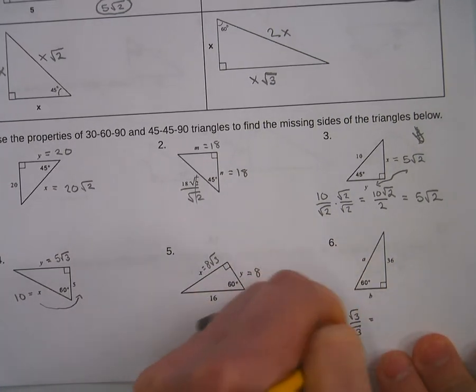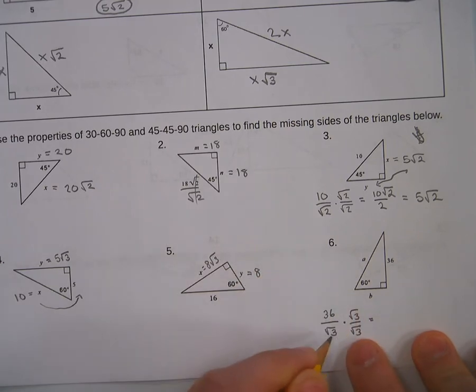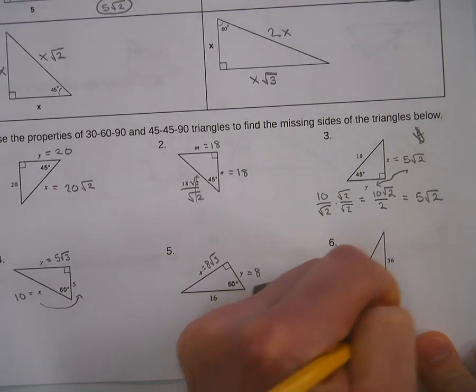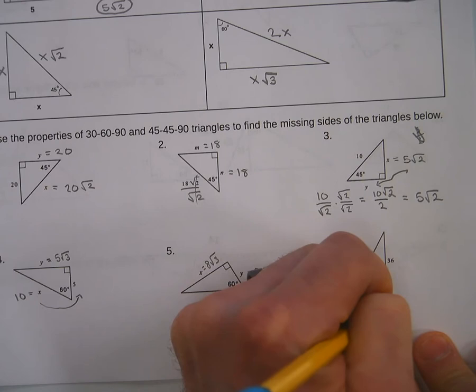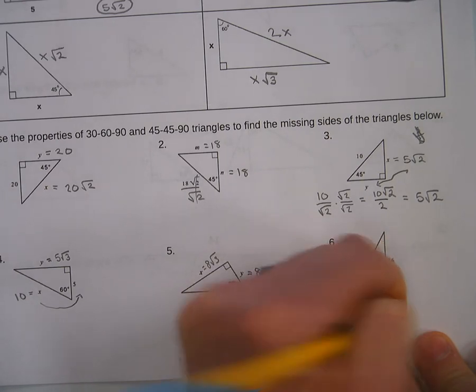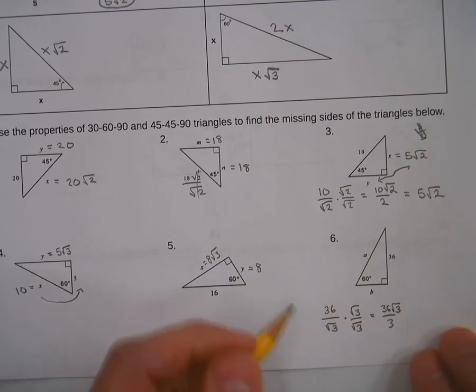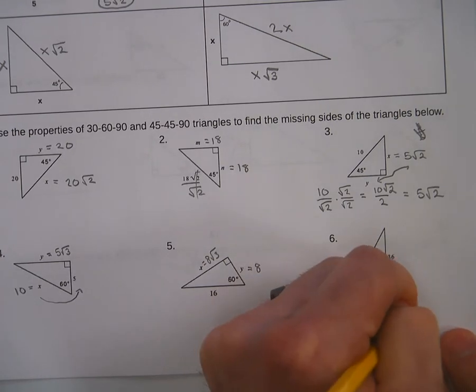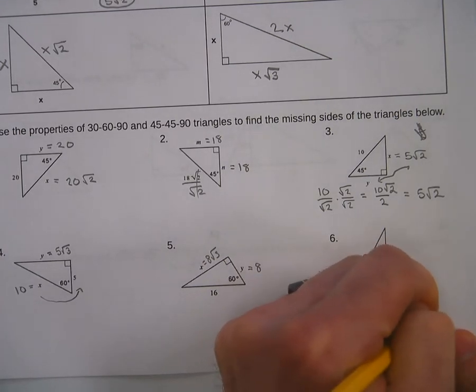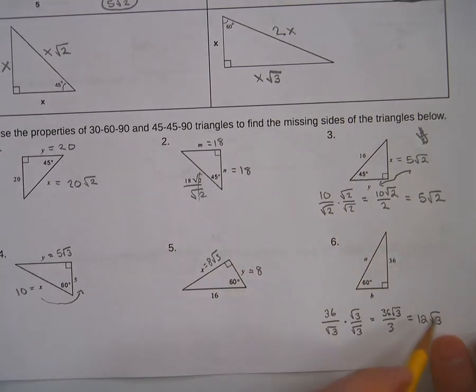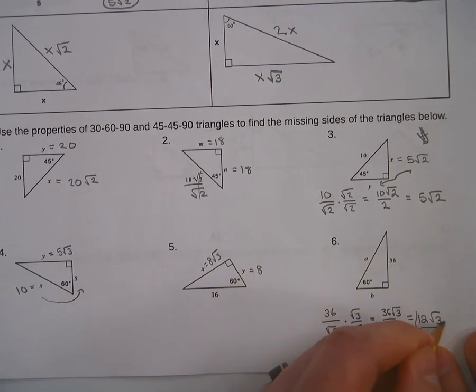That gives me a square root times itself, or a square root squared in the denominator, so I get just a 3. And up here, I get 36 square root 3. All right, you just put them together because they're being multiplied. And the 36 divided by 3 simplifies to 12 square root 3. So this is the length of the short side.